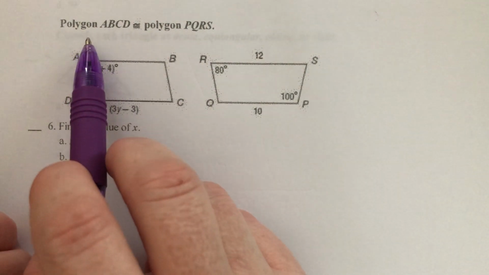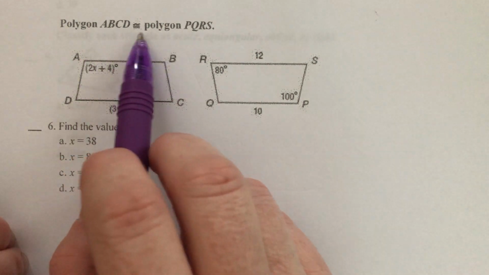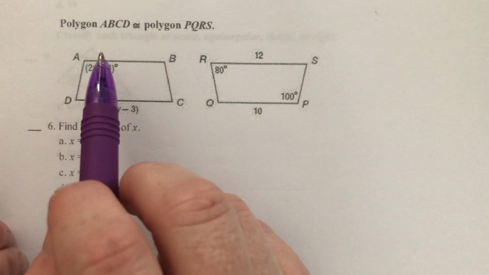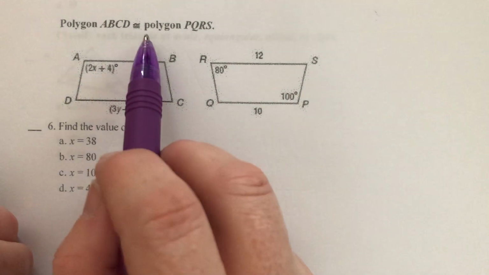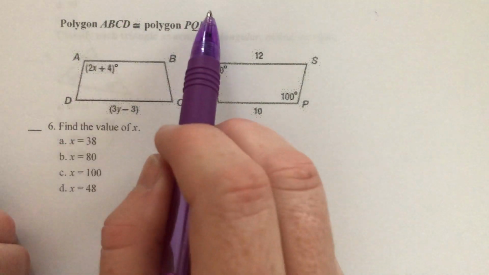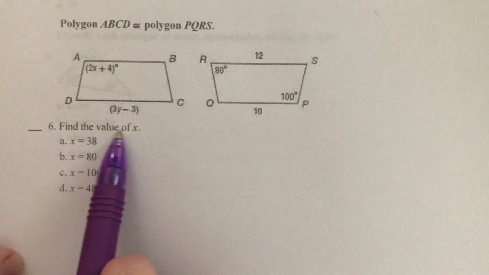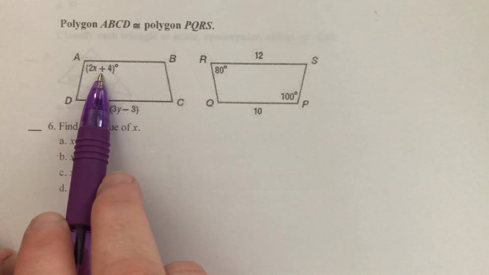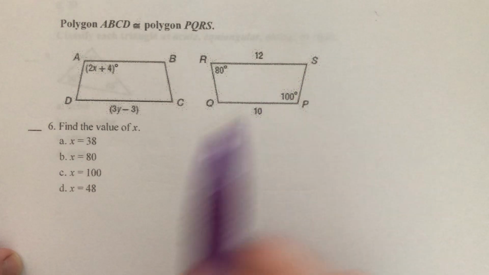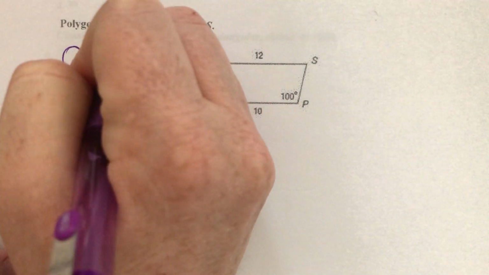All right, polygon ABCD is congruent to polygon PQRS. Remember when we say 2 shapes are congruent, the order that the letters are in matters, right? So here it says find the value of X. Well, I see an X here, and I see a Y, and that's the only place. So I see an X here at angle A.